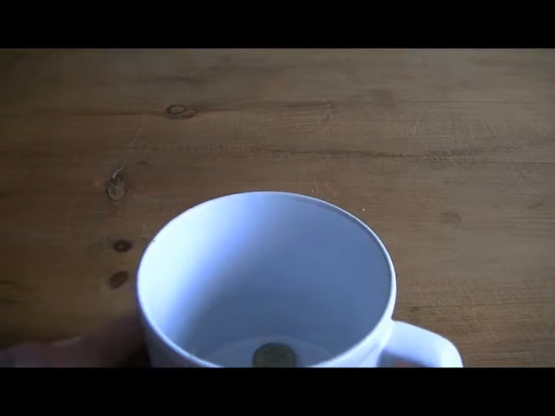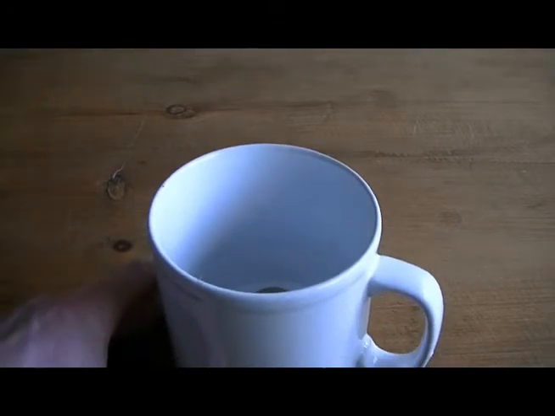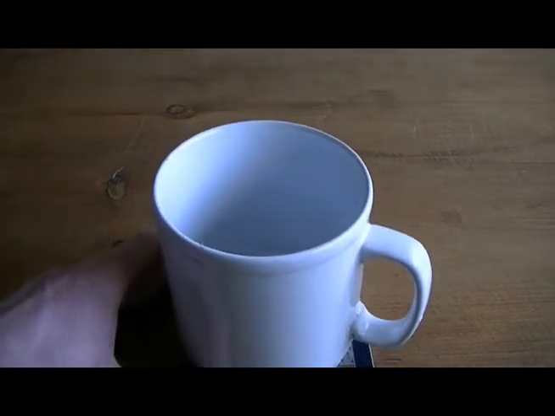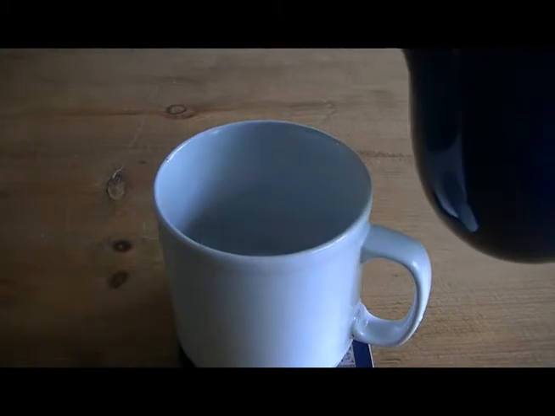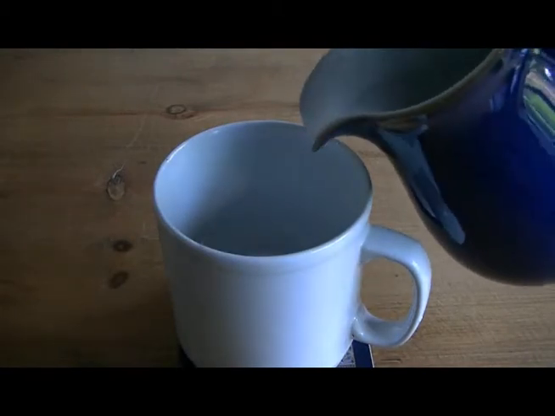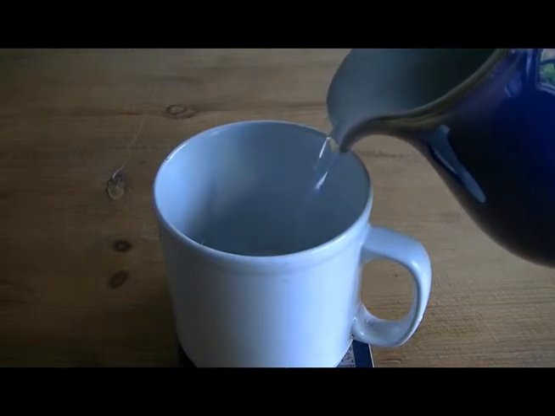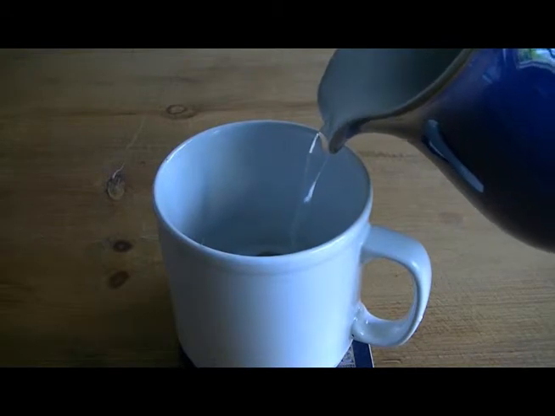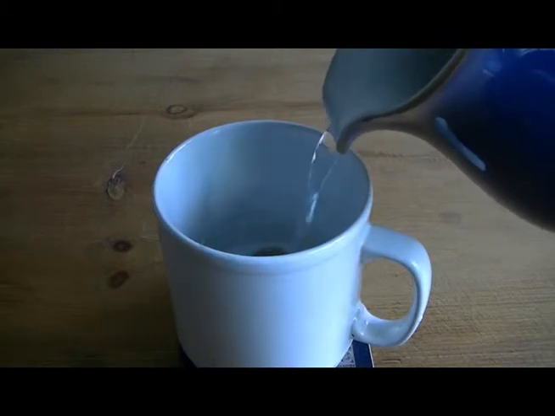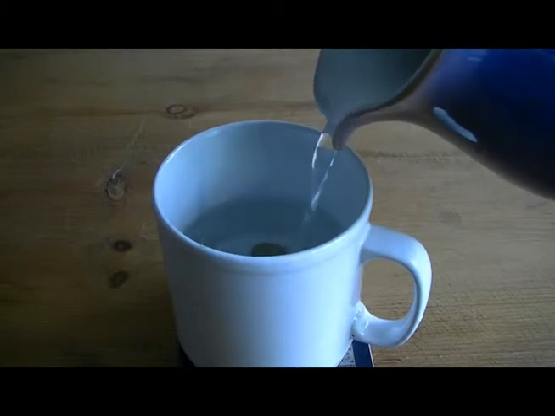Disappearing coin trick. Place a coin in the bottom of a beaker, push the beaker away until you just can't see the coin anymore. Now, slowly pour water into the beaker and watch carefully. As if by magic, the coin appears.